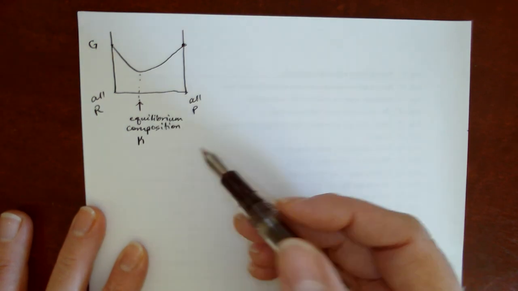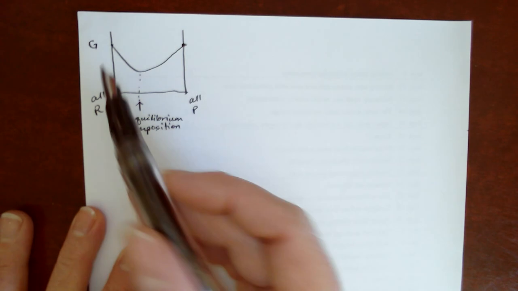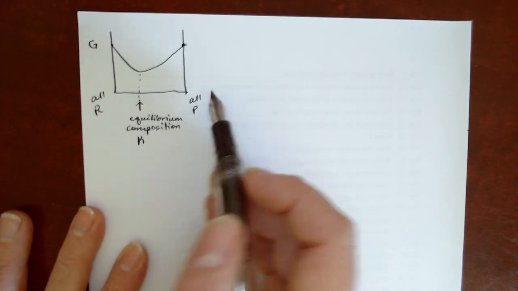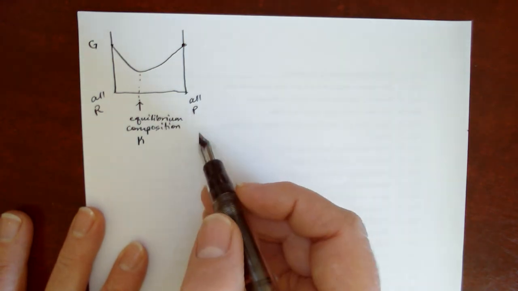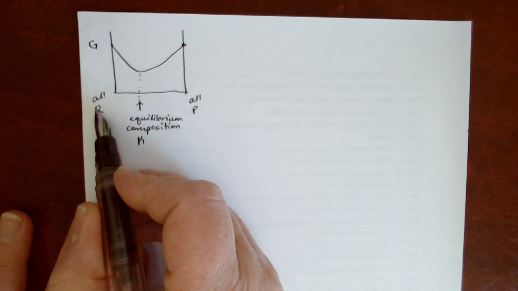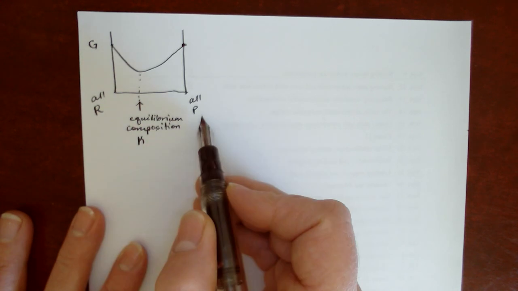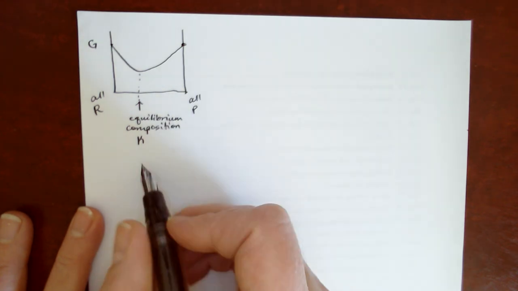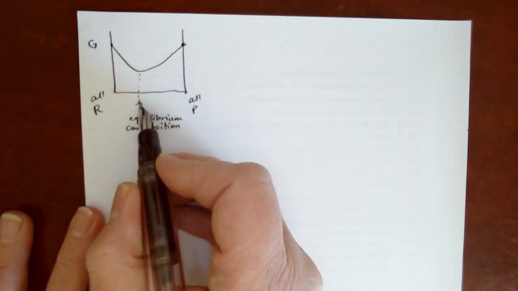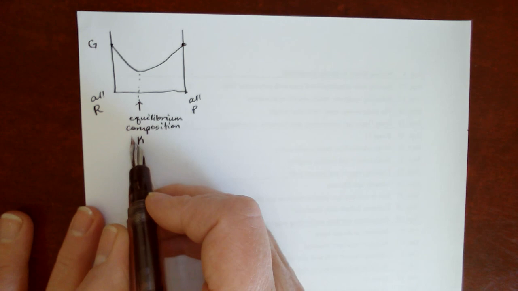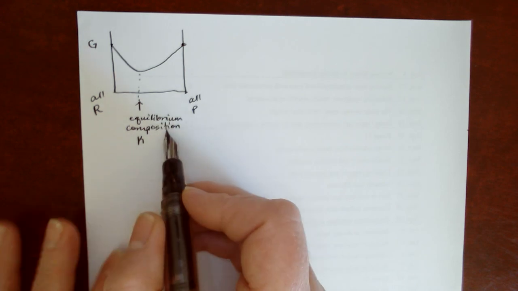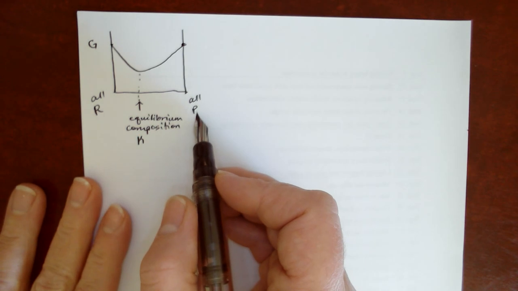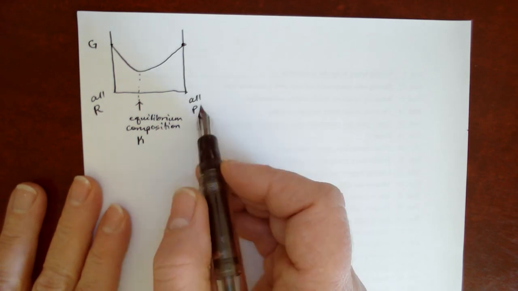So just as a quick reminder, our Gibbs energy is based on this understanding that depending on where the composition is, over here on the left I've got all reactants and over here I've got all products, and then the reaction will naturally go forward to wherever the equilibrium composition is, and I drew it here at about 1/3 of the way forward. So this is not a hugely product favored reaction, but it is one that will go forward at some point.